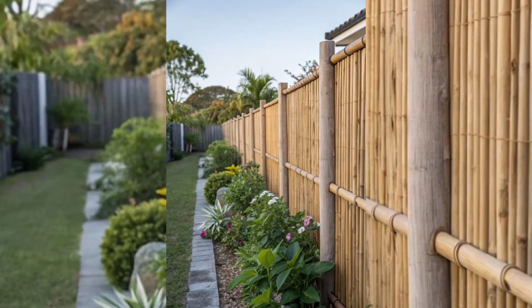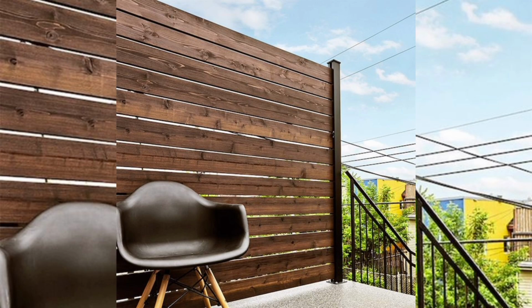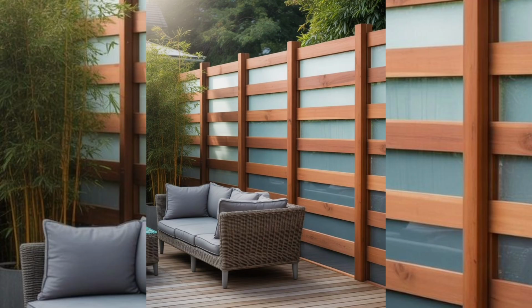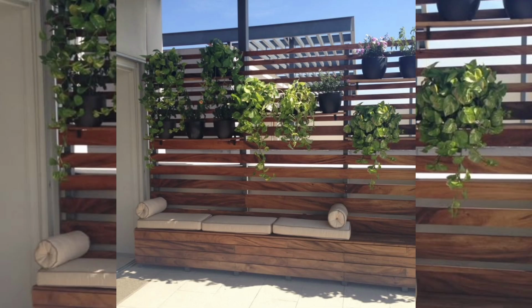reduce noise by blocking sound and wind, and provide shade for a patio.